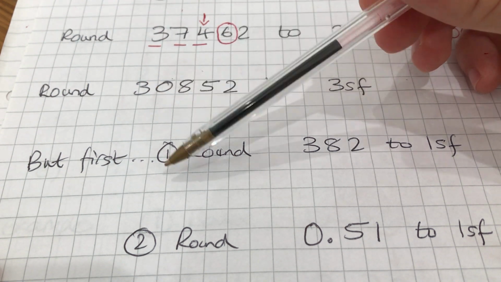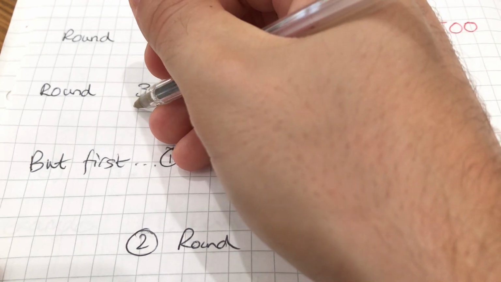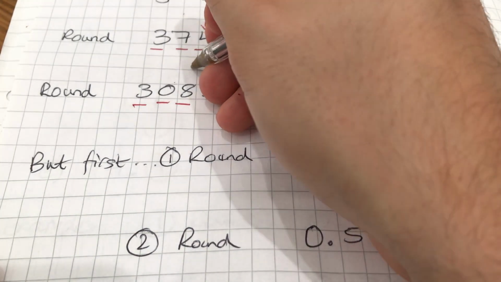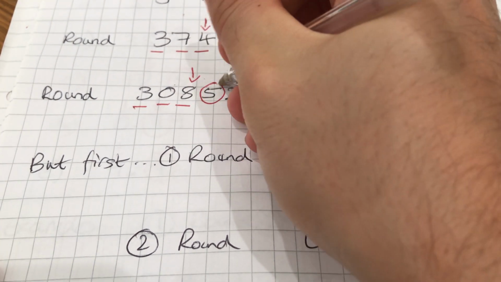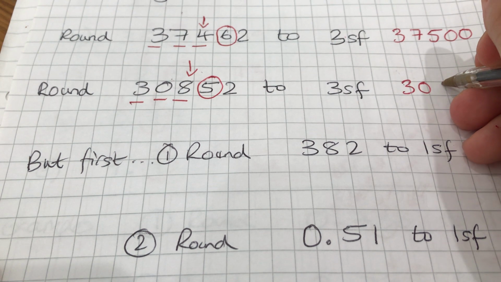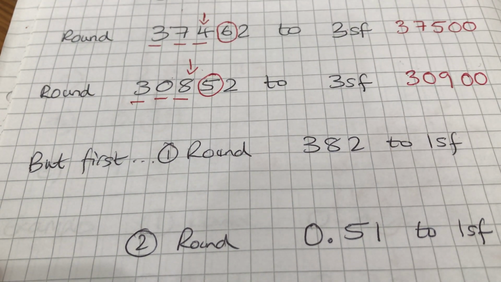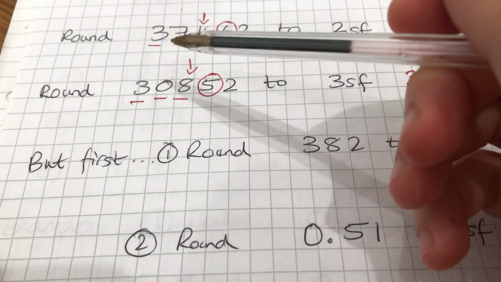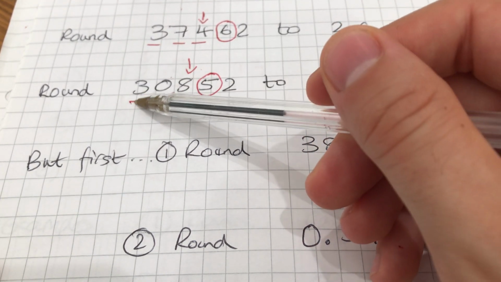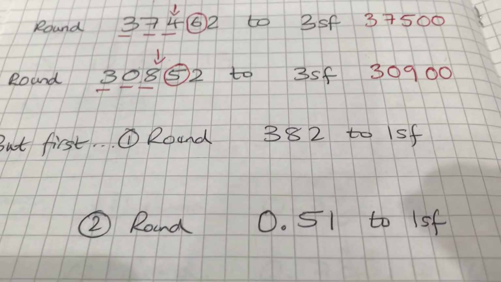In fact, I'll show you with these examples here. 1, 2, 3, that's your 3 significant figures. So we point at that one, we look at the one next to it, and that rounds it up as well. So 308 becomes 309, and then put in the 2 zeros. Okay? So just to be clear, if it's after a number, the zeros do count. You might be thinking, what on earth is he on about with these zero things? I'll show you in a sec.